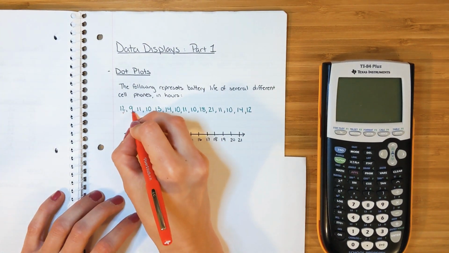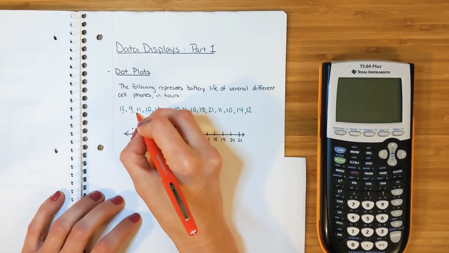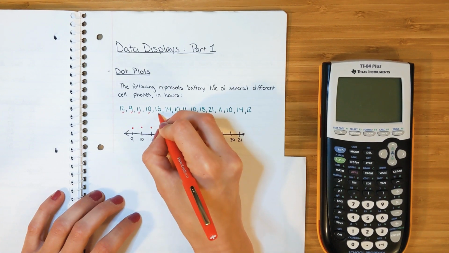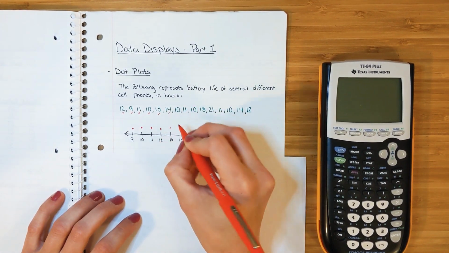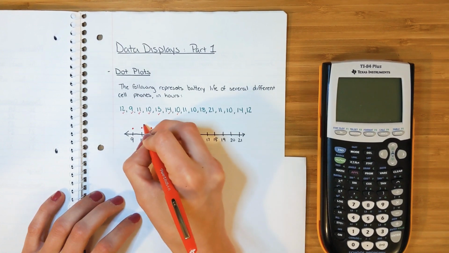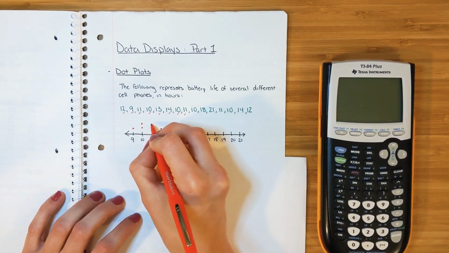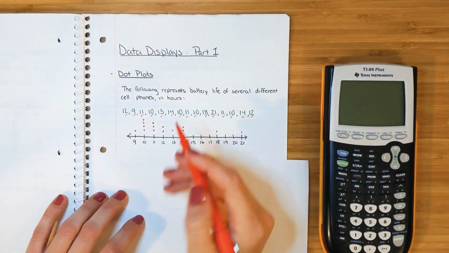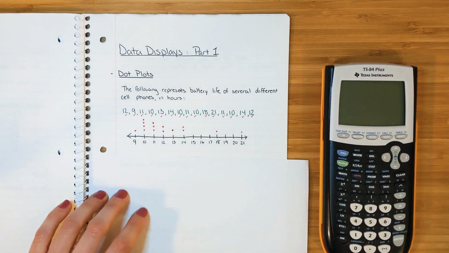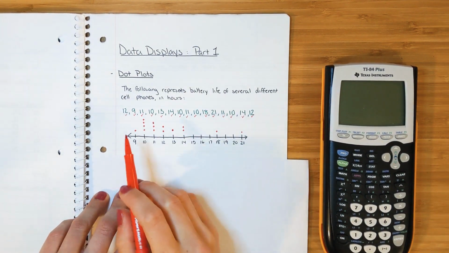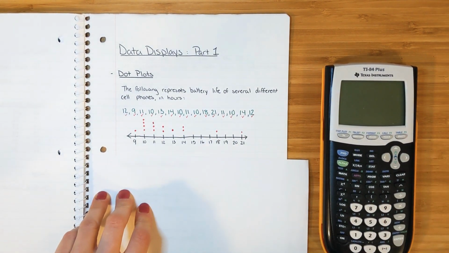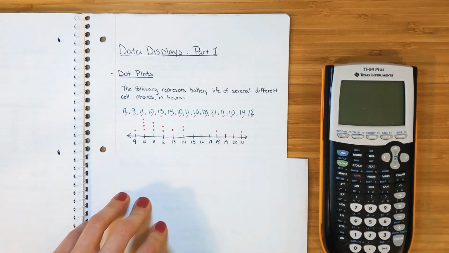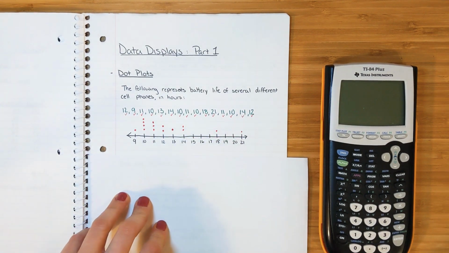And then I have one at 9, so I'm going to put a dot at 9, and then one at 11, one at 10, one at 13, one at 14, another one at 10, another one at 11. Let's speed up this process. All right, so I just went down the line and I placed a dot to represent each measurement. Sometimes it'll be dots, sometimes it'll be X's, it could be little check marks or icons, whatever it is. But now I have what's called a dot plot, and I have a visual representation of my entire data set.